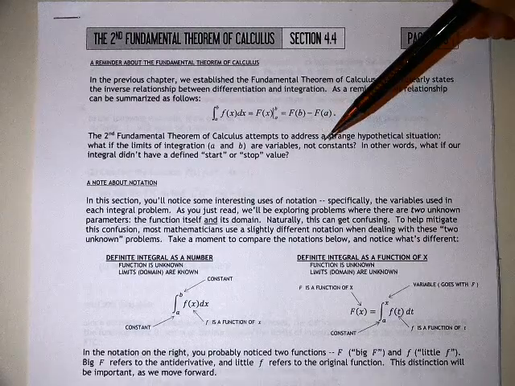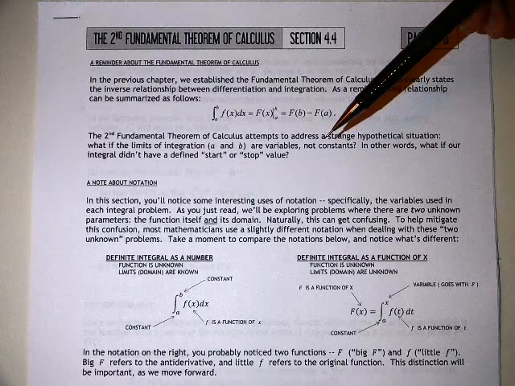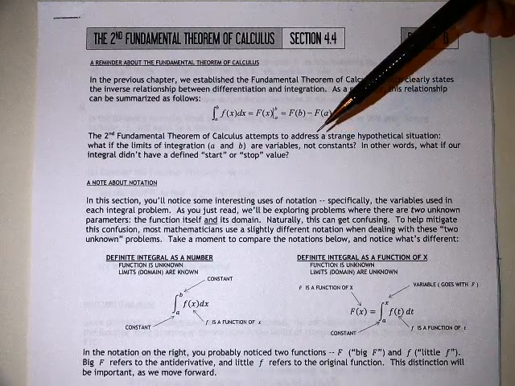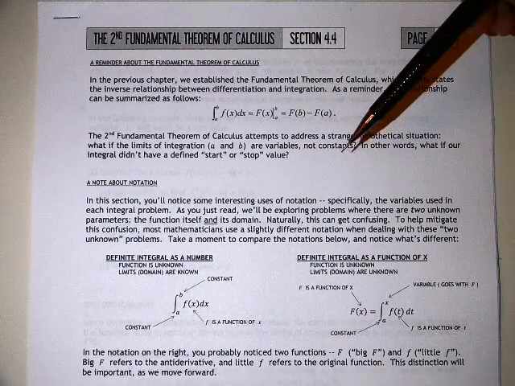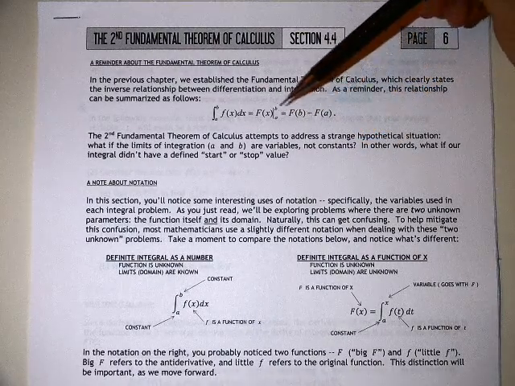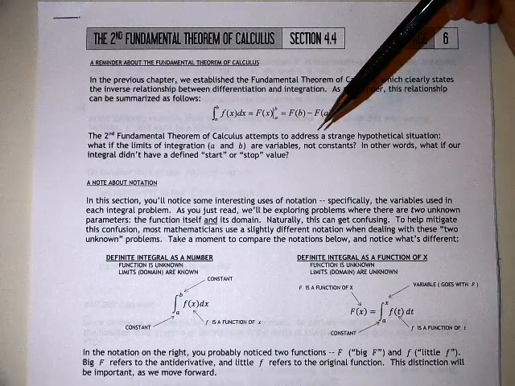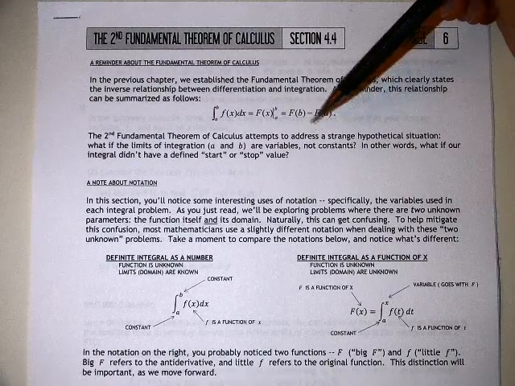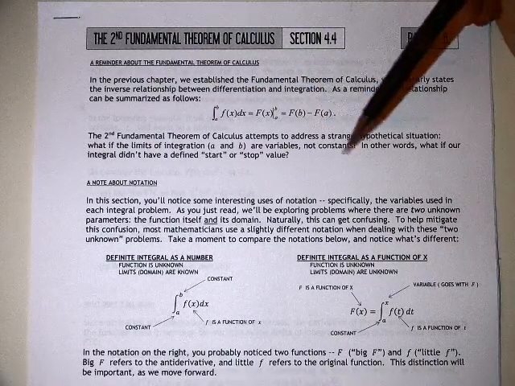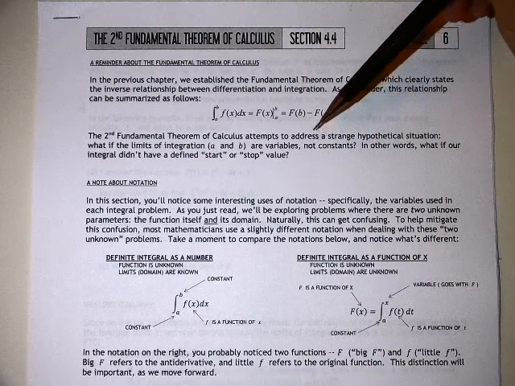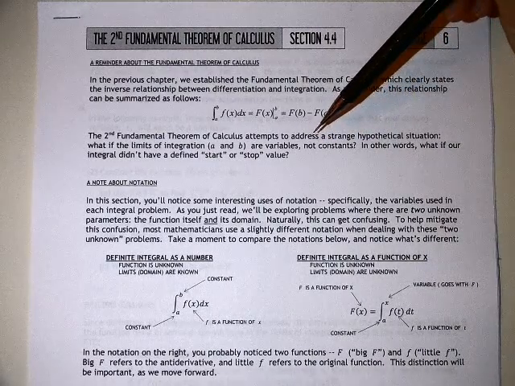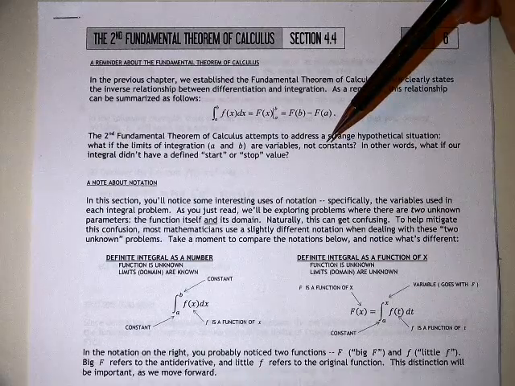For now, I'm just going to try to focus on the most practical bits of the fundamental theorem, and that's really what you need to know in order to solve problems. For now, the fundamental theorem as we understand it is basically a two-step process. Take an antiderivative and plug in to evaluate with those limits a and b. That's basically what you need to know about the fundamental theorem.